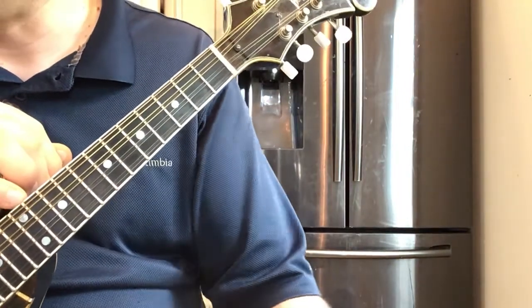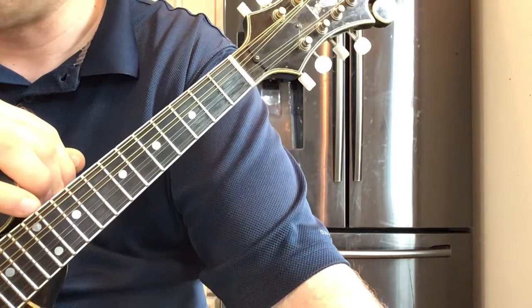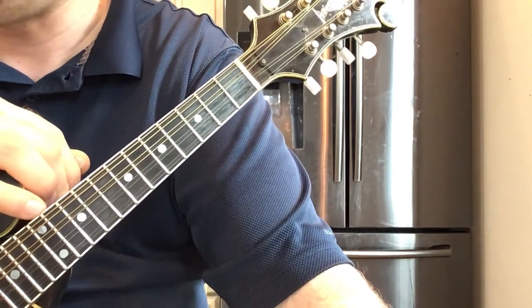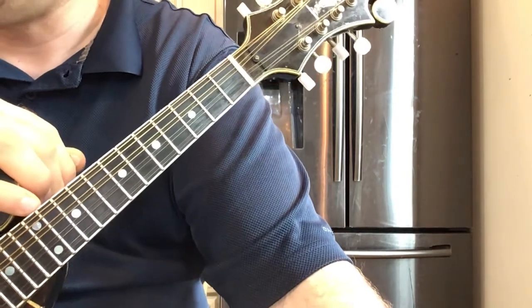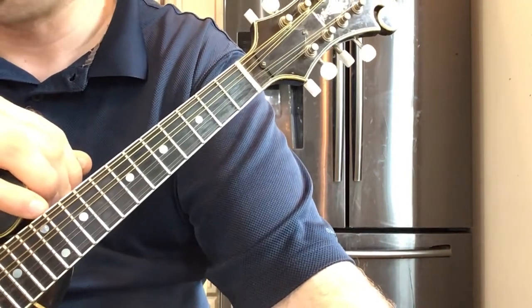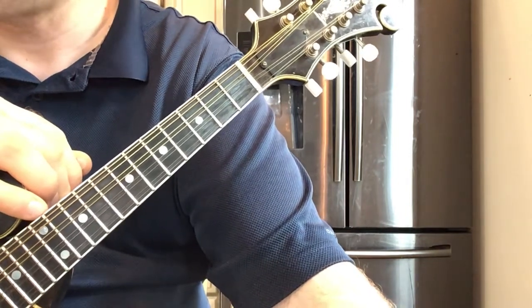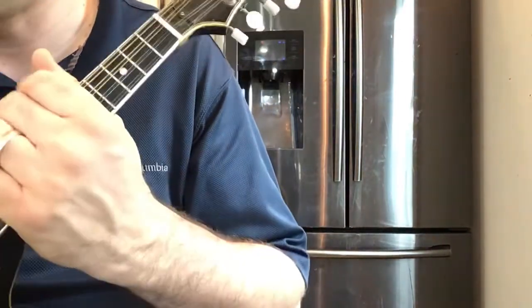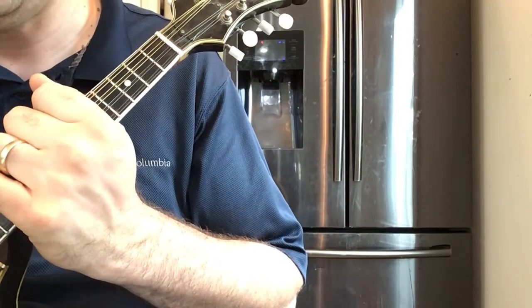And so we always denote that with Roman numerals. 1 being uppercase because it's major, G is major. So we have a 1 for G. 4, uppercase 4 for C, major. 5, uppercase V, the 5 symbol in Roman numeral, uppercase, because the D is major.